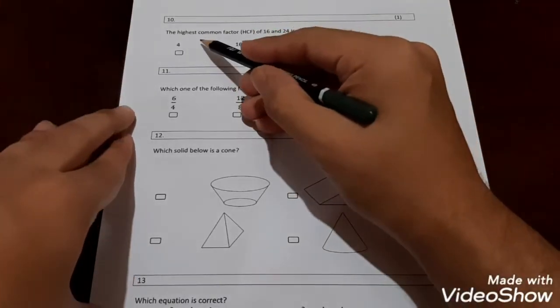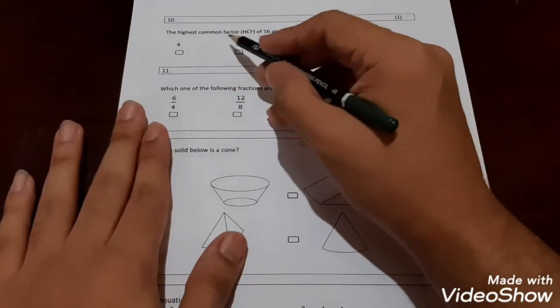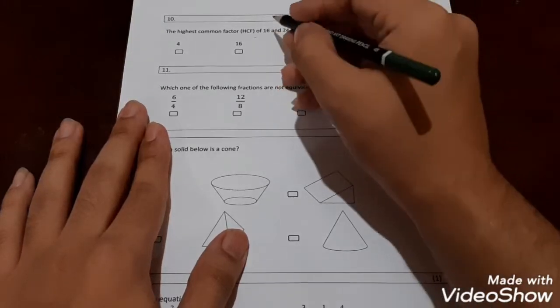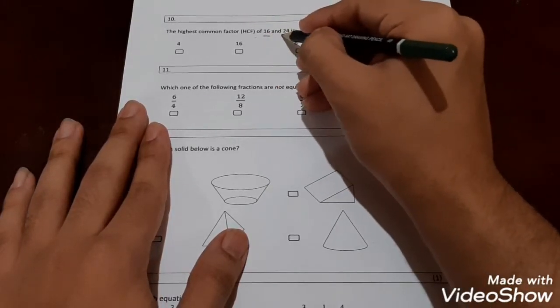Question 10 states the highest common factor of 16 and 24 is. So to calculate the HCF, we will use the factors of 16 and the factors of 24.